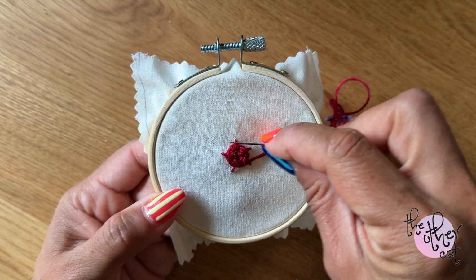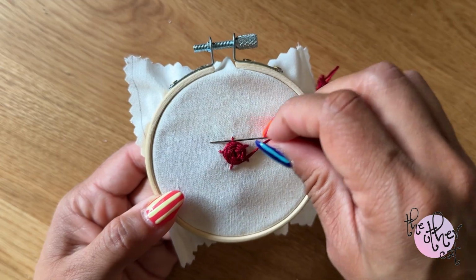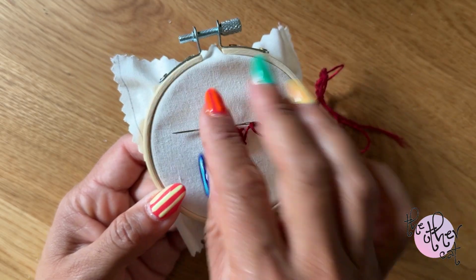And you'll see the rows start to get bigger and bigger without a lot of effort from you.